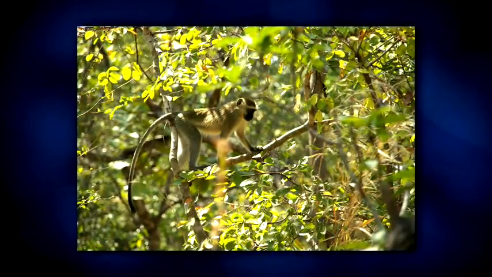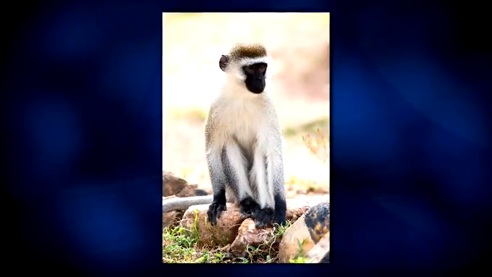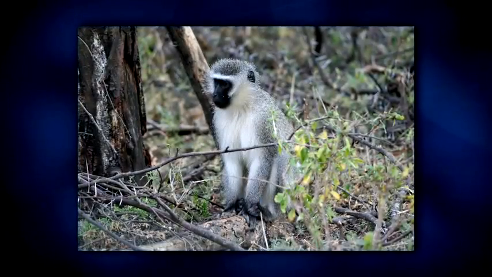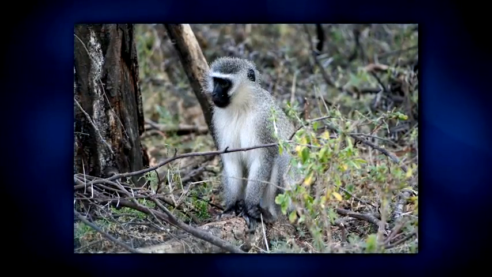And then they observed the behavior of the monkeys in the group. Their results were clear. Leopard alarms caused monkeys to run for cover in the trees. Eagle alarms caused them to run for cover in the rocks or low bushes. And snake alarms caused them to search the ground all around them.